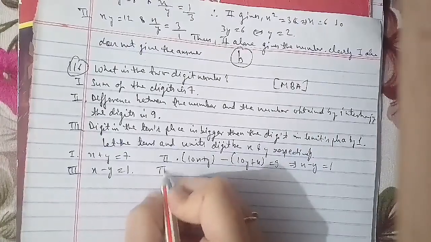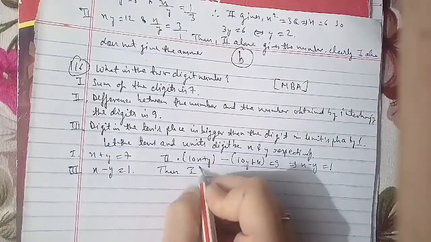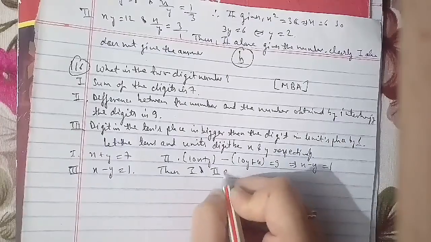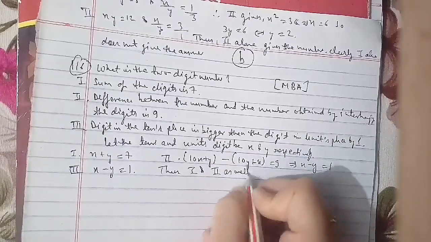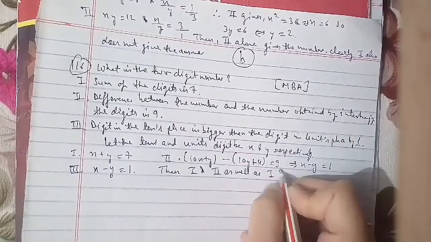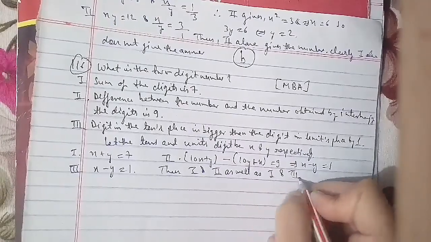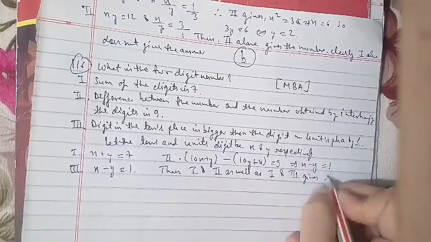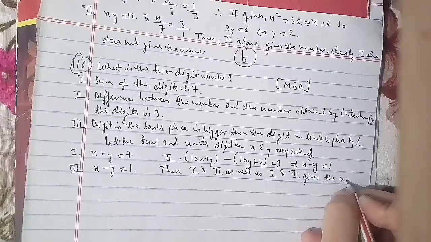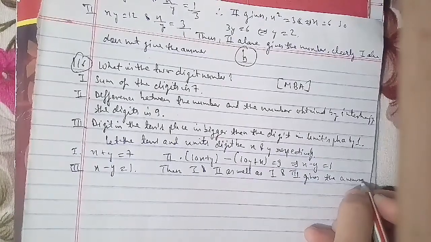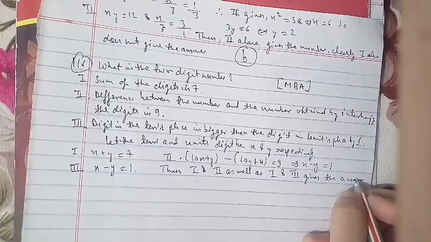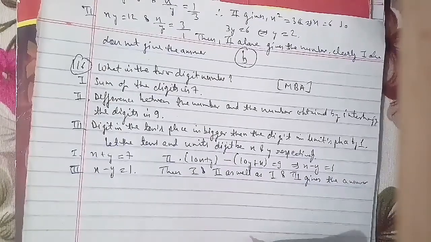The second statement is that the number obtained on reversing the order of the digits is 18 less than the original number. Third is that the product of the digits is 24. So the options we have: any two of the three, one only, or second and third only, all 1, 2, 3, and 1 and second only, none of these. We'll go ahead here.